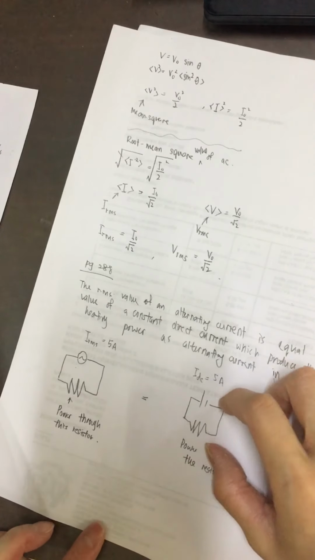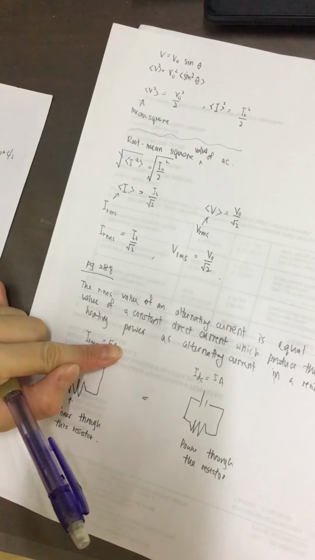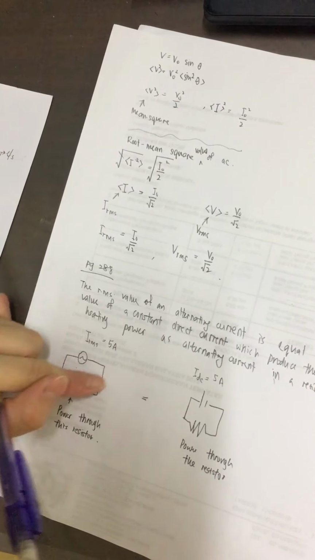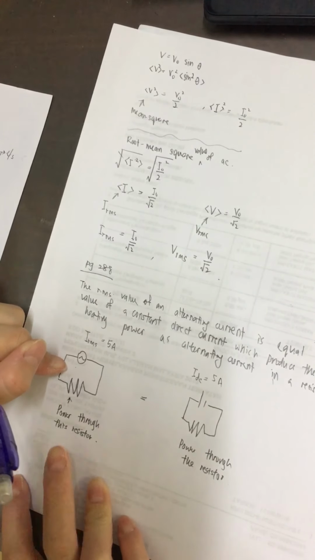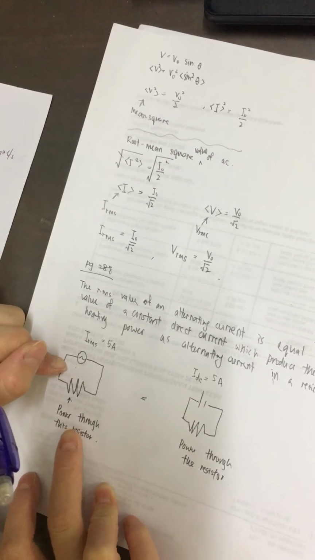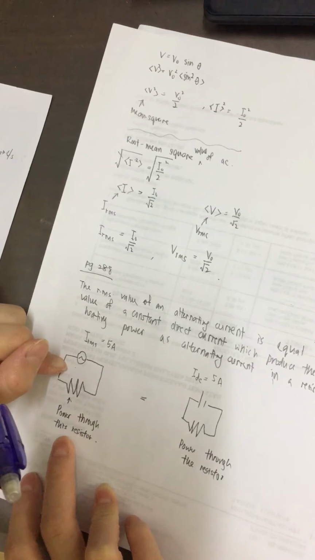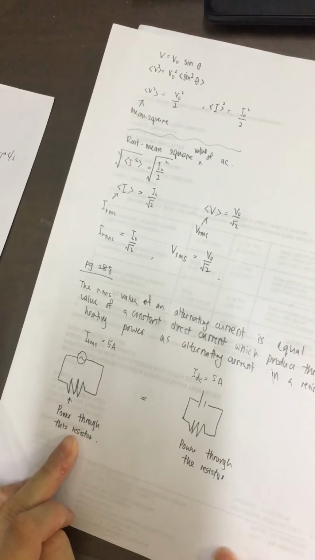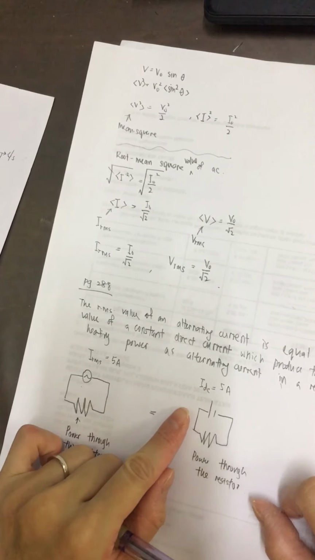in a DC circuit. So if you have I r.m.s equal to 5 ampere in your AC circuit, the heating power, or the rate of heat dissipated, will be equal to that of the DC circuit.